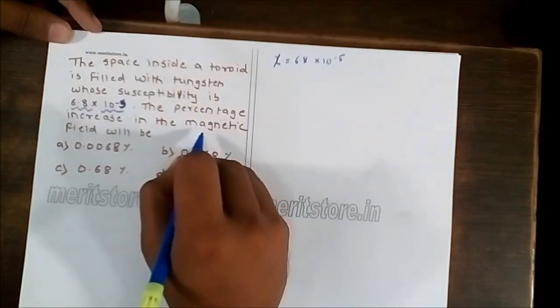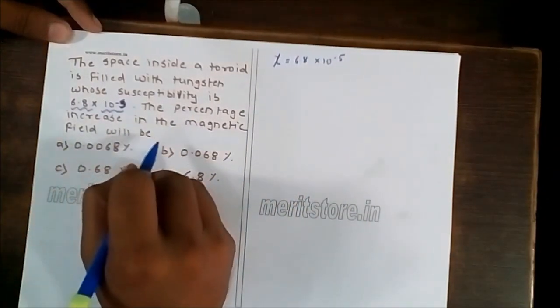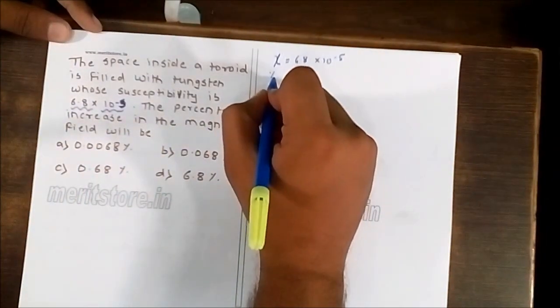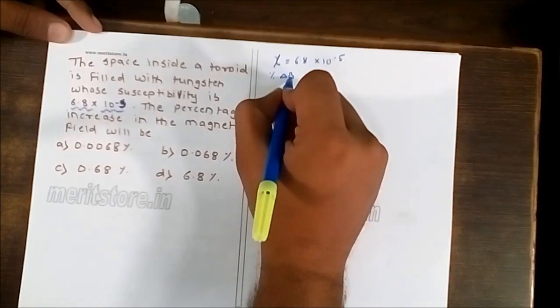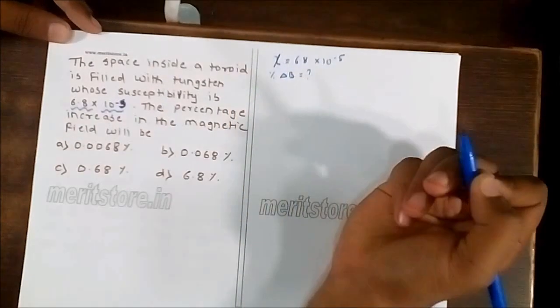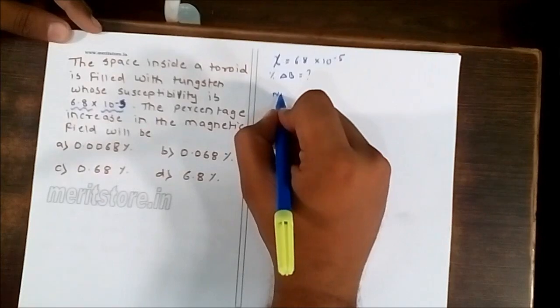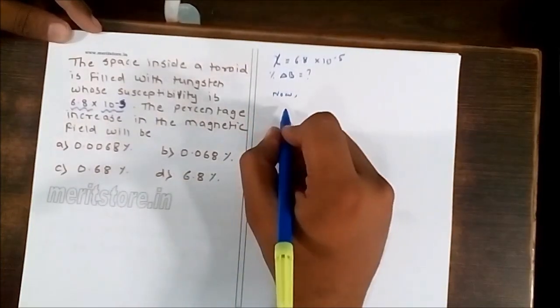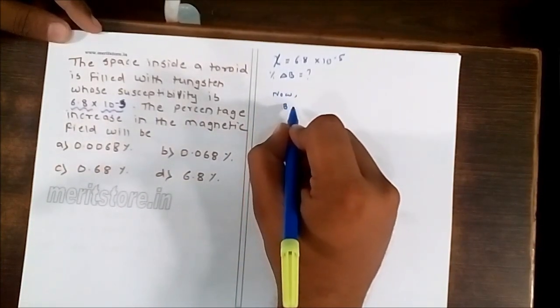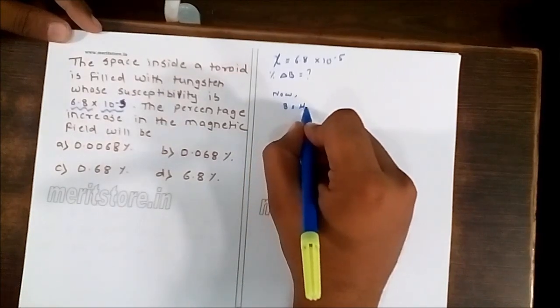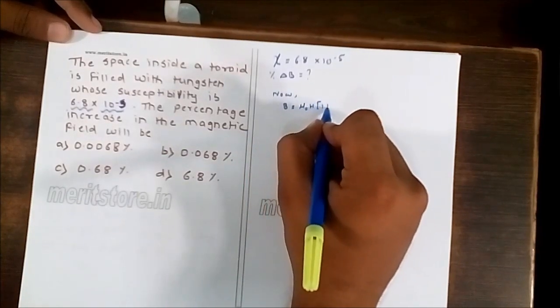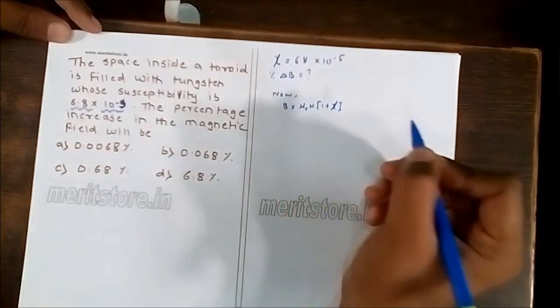The percentage increase in the magnetic field will be, okay, so I would name it as percentage increase in magnetic field. Now, as we all know that B is equals to mu naught H into 1 plus susceptibility.